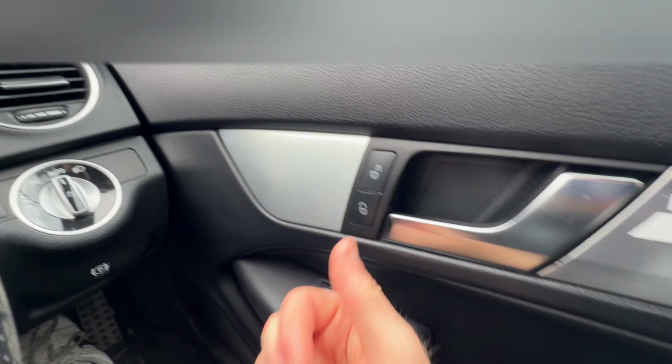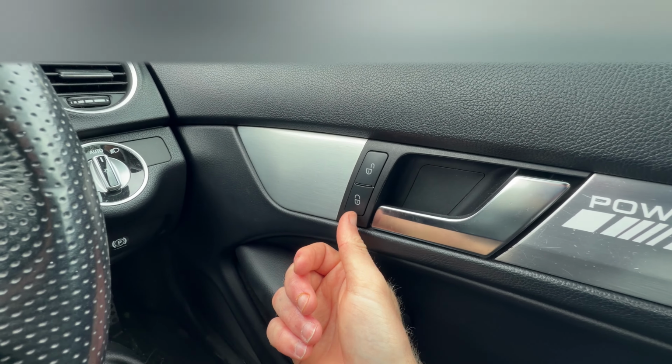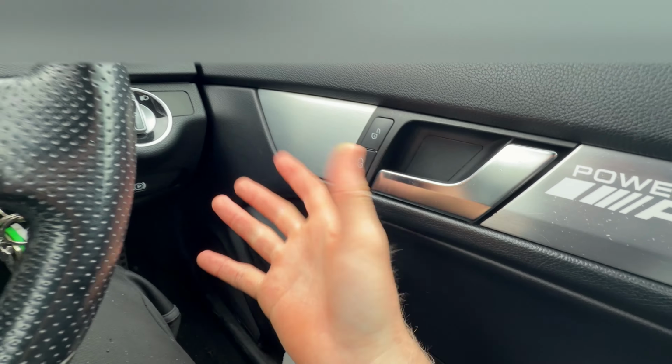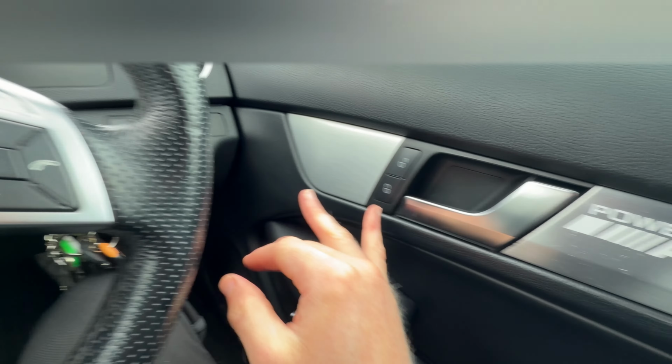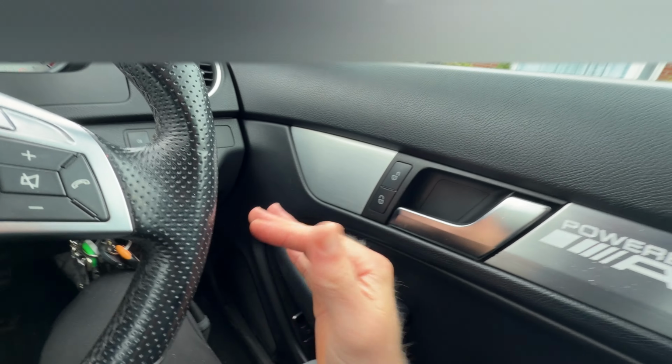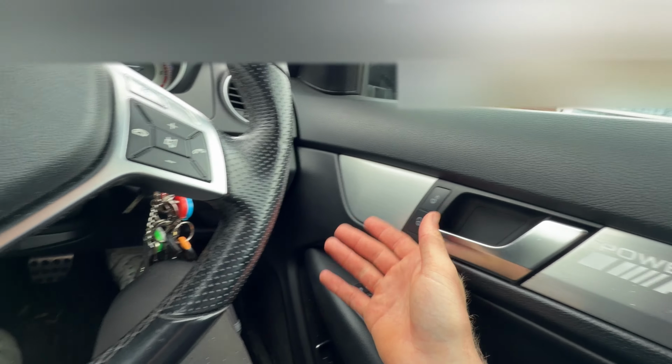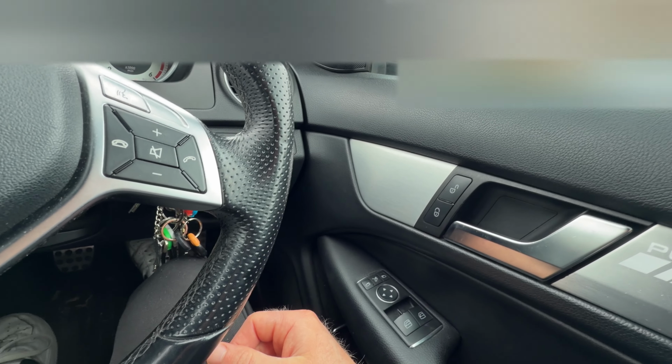So obviously this side here is for unlocking your door and locking your door. This is used mostly when you're driving or you're parked and you don't want someone to open the door. This door button covers all of the doors in the car. So this is a coupe version, so you've just got the two doors. You press that lock button and that would lock all the doors. You can also unlock it as well if you want to let passengers in.